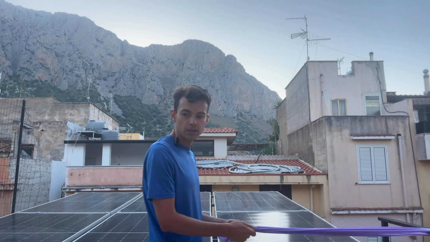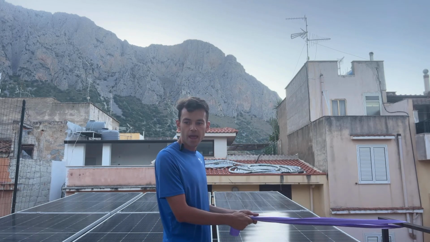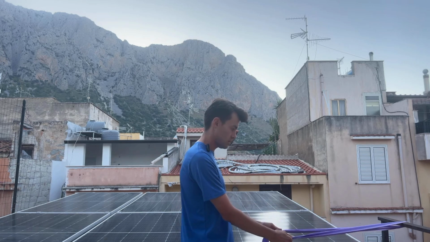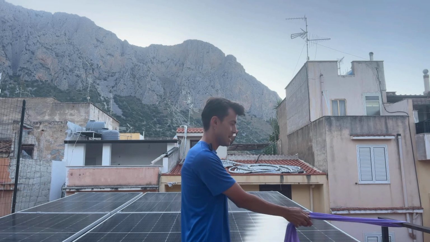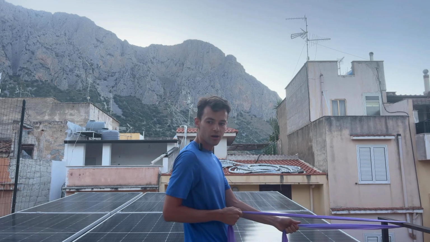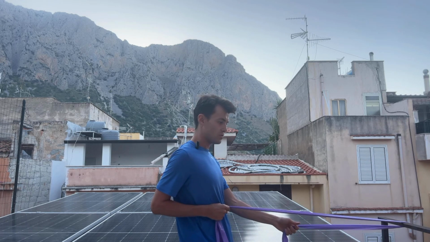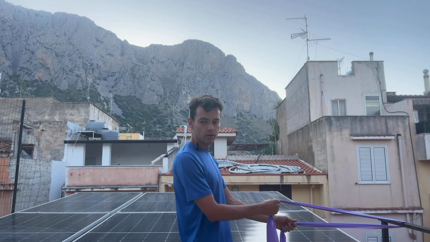So we will do the rows now. I'm attaching this here. You can see I'm attaching it onto a pole. This is my affected shoulder. Get it to be nice and tight. And you just want to pull your arm back as far as you can, and squeeze that shoulder blade, and then let it go forward, slow.